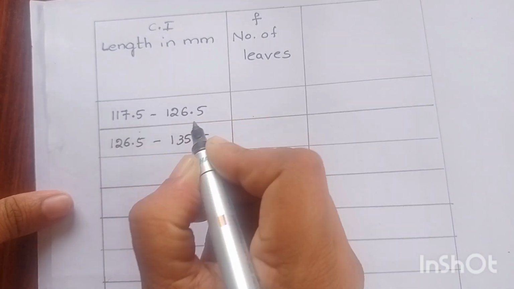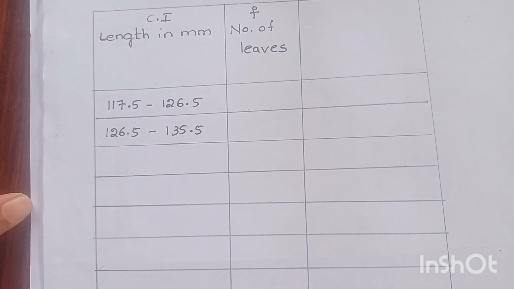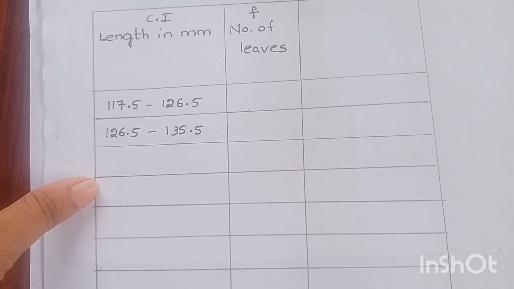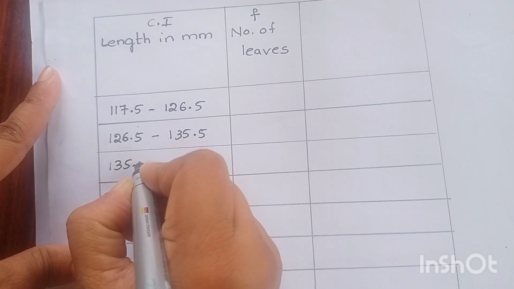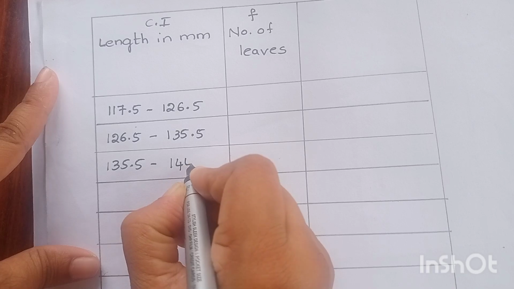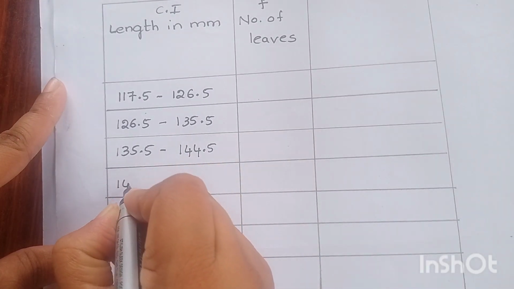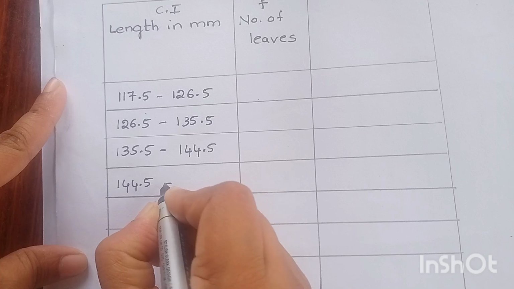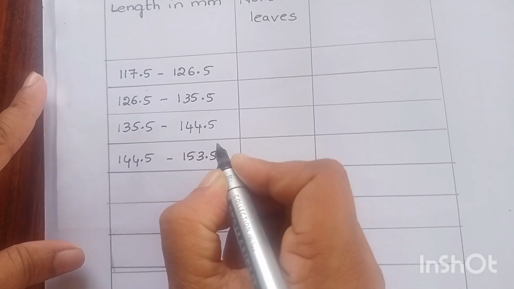135.5. In the same way we will subtract 0.5 from the lower class limit and we will add 0.5 to the upper class limit. Then what will it become? It will become 135.5 to 144.5. Then 144.5 to 153.5.